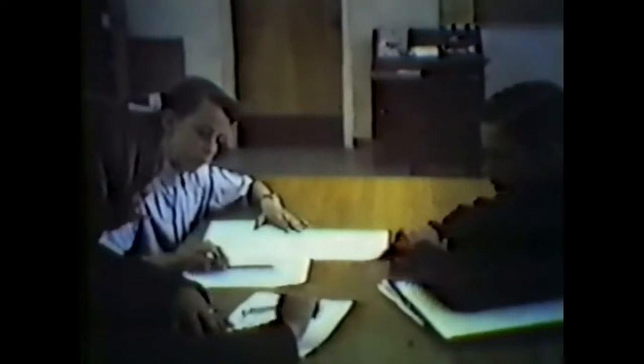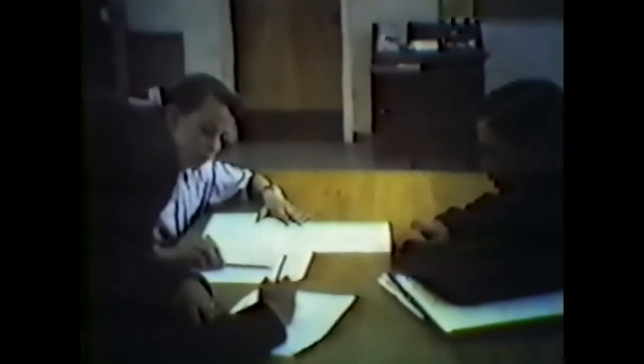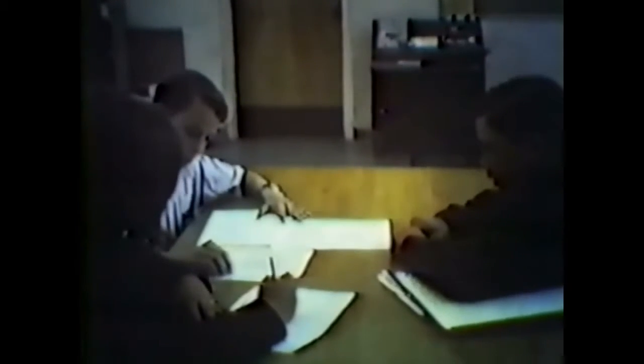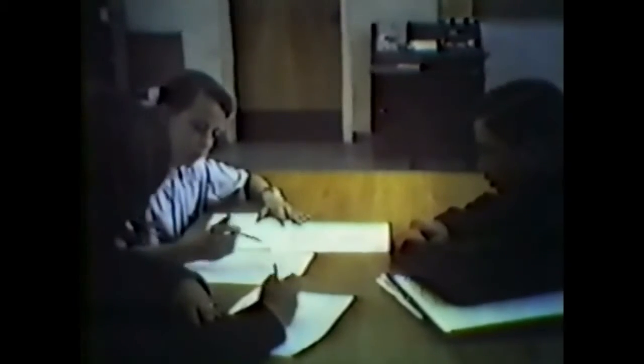Three weeks ago, these 8th grade students had no knowledge of computing. Now they're preparing a computer program for the solution of a business problem.